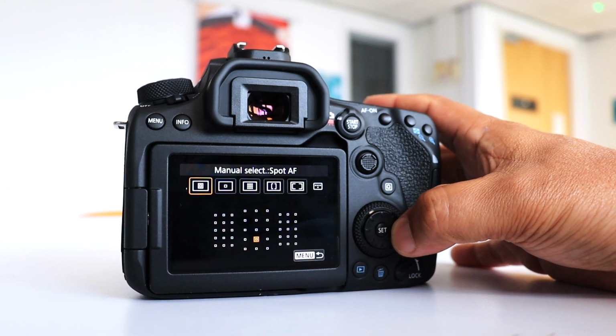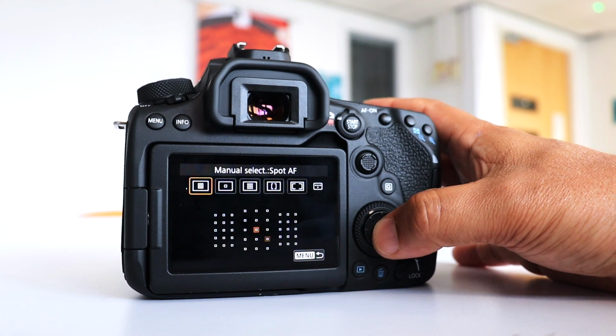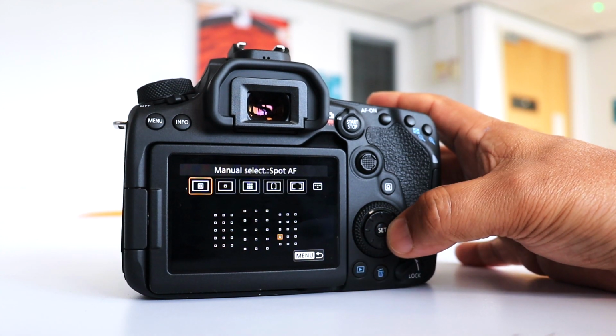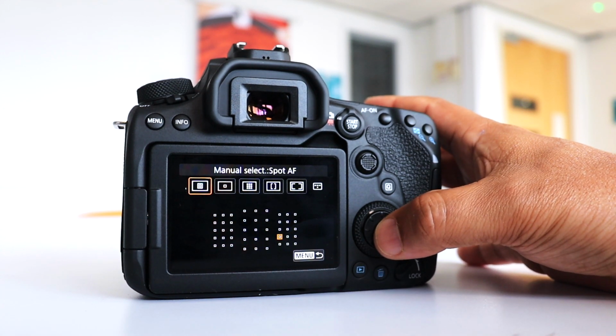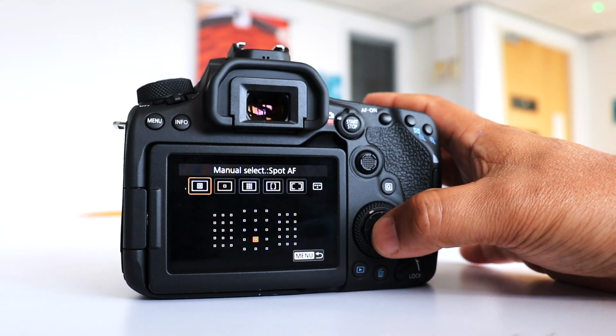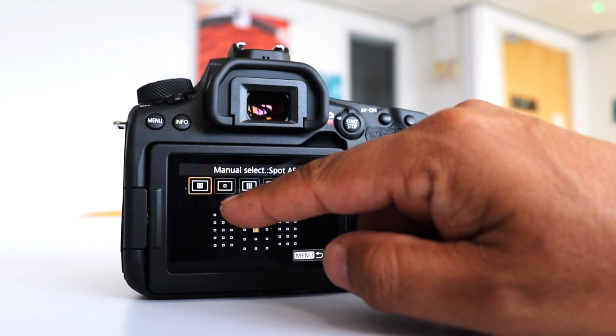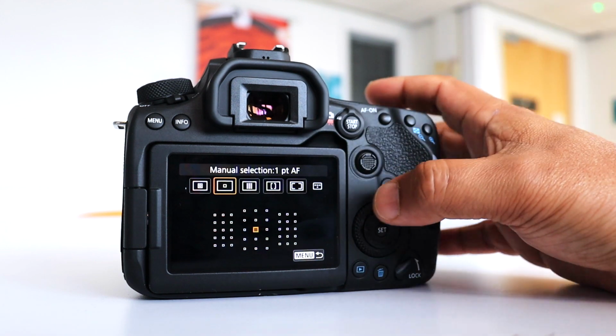Say for example you've got a kitten and you want the legs to be in focus. You might pivot these focal points to your point, select it, and then take a photograph in response to that.